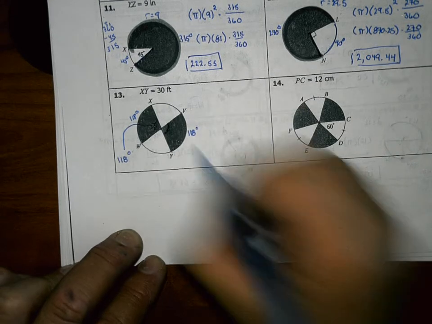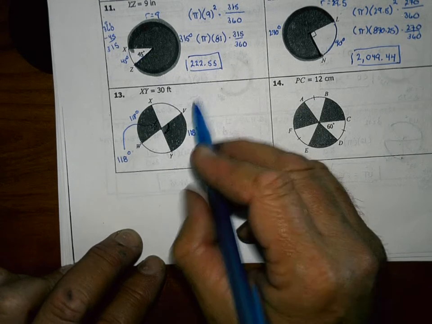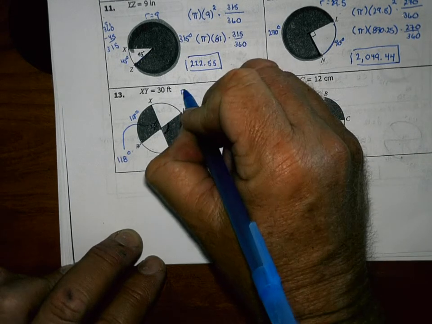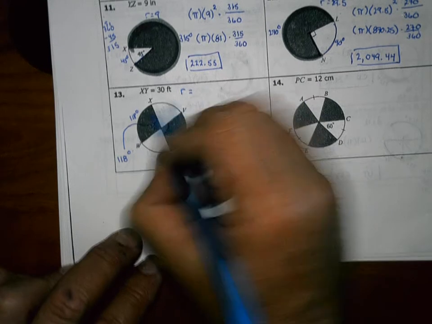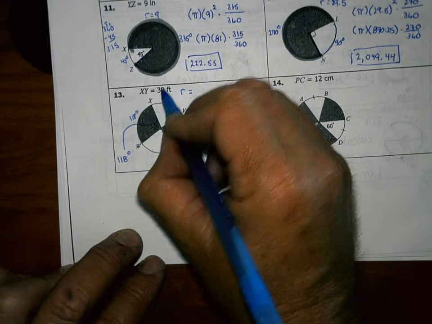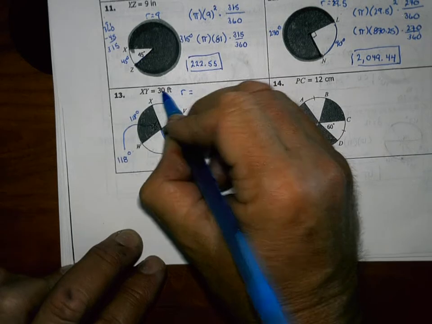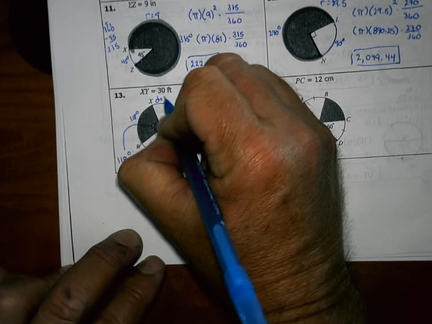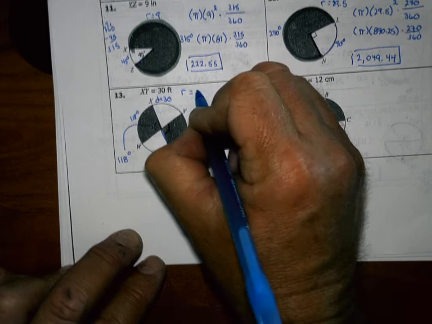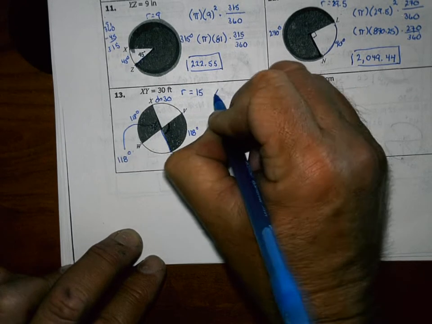Okay, so remember, to find the area of the sector, there's two things we need to know. We need to know the radius. Okay, notice it says X to Y is 30. Here's X, there's Y. Well, that's the diameter. So the diameter is 30, so the radius is half of that. So the radius is 15. And the other thing we need to know is X.